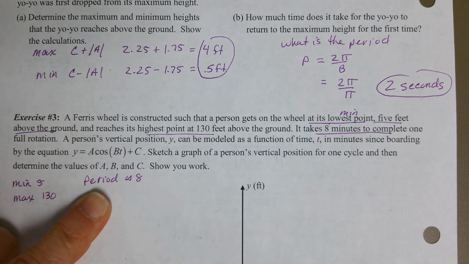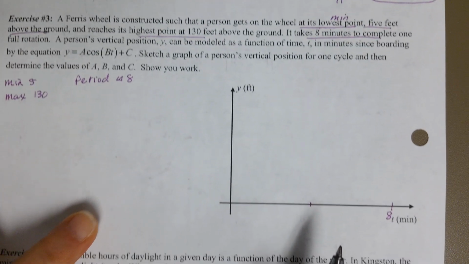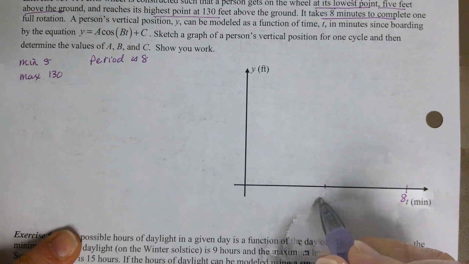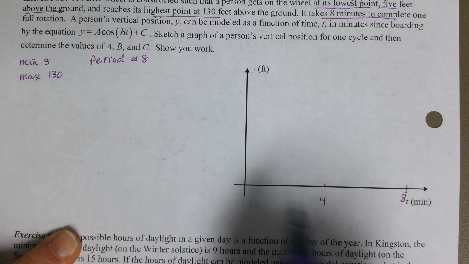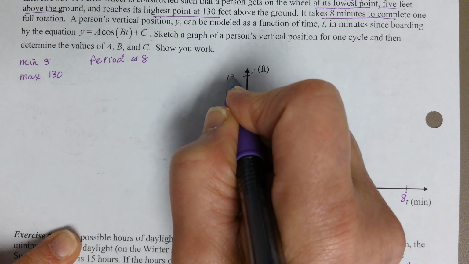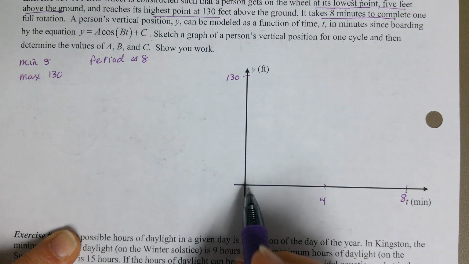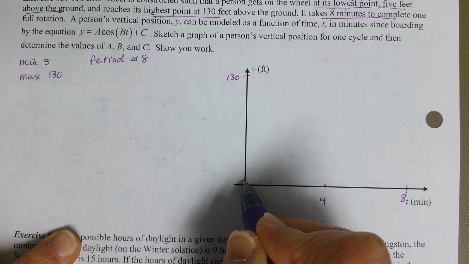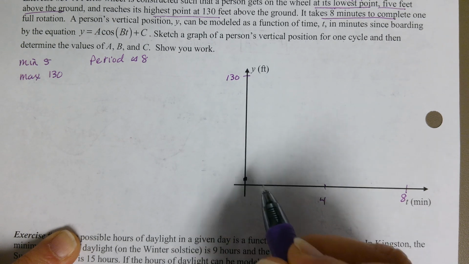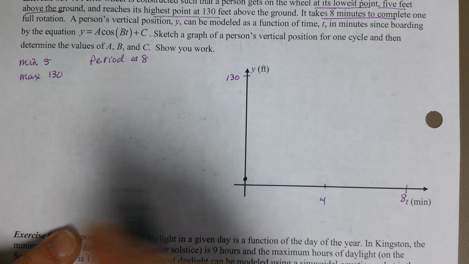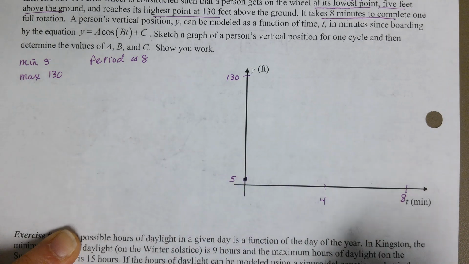The 8 here, judging about halfway, about 4 minutes. And the max is 130, and the min is 5. And they start at the min, so it starts at time 0. We're at a height of 5.